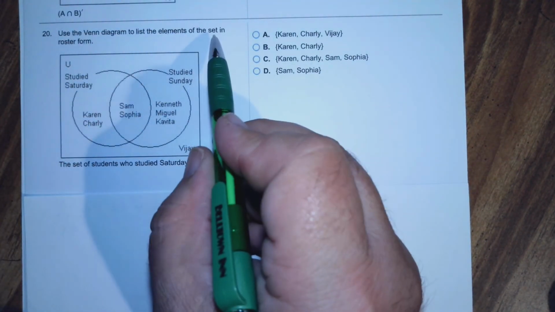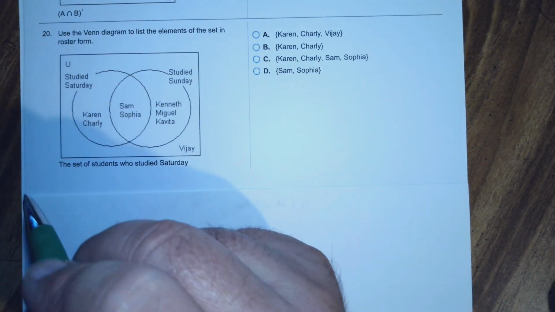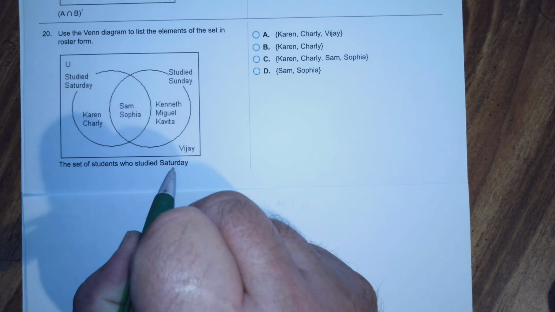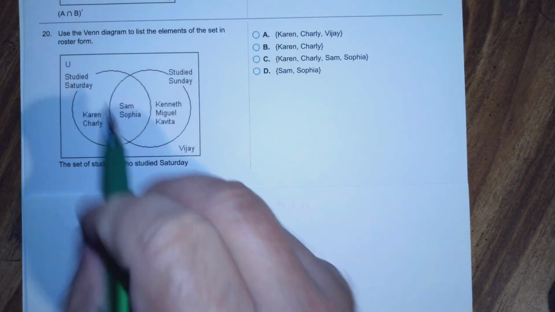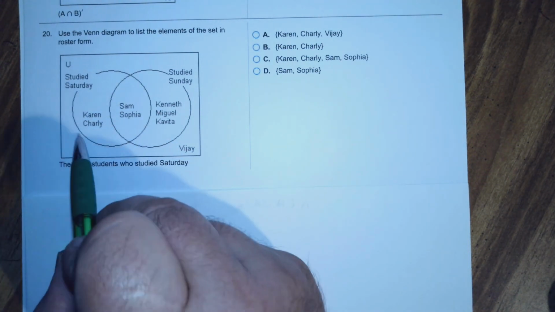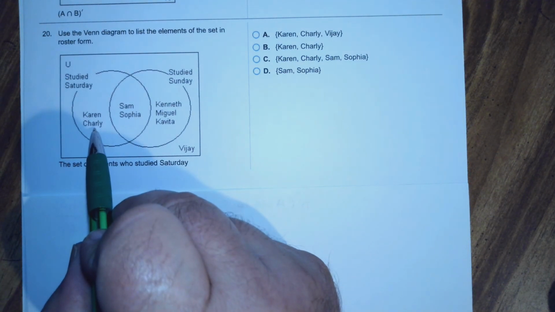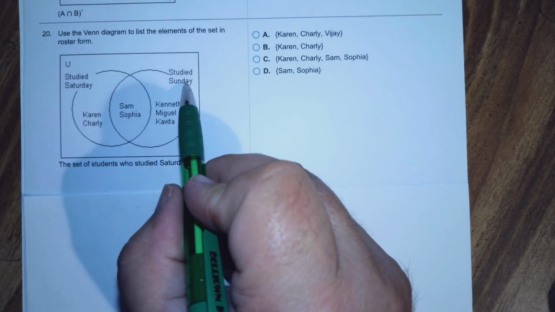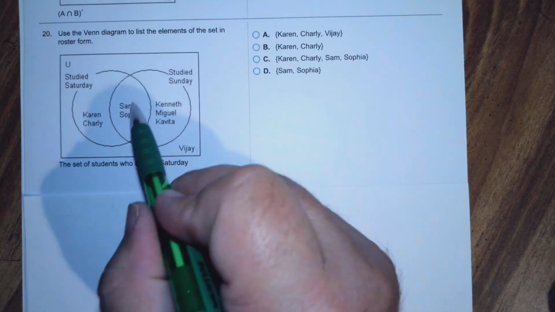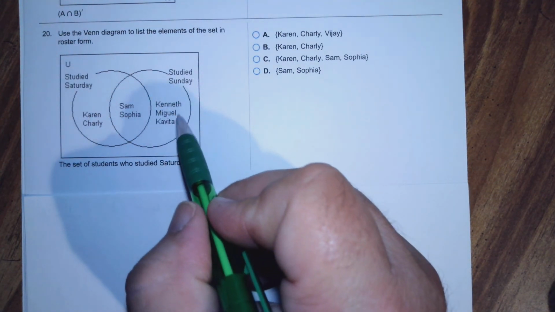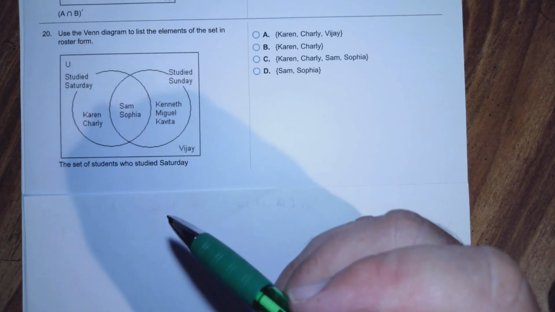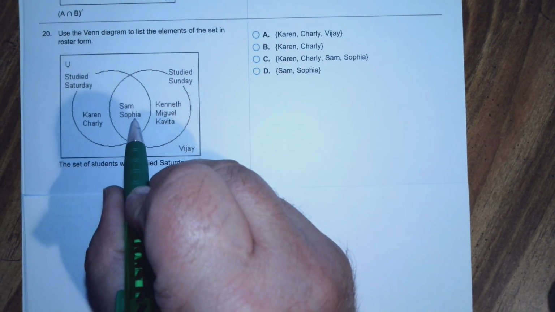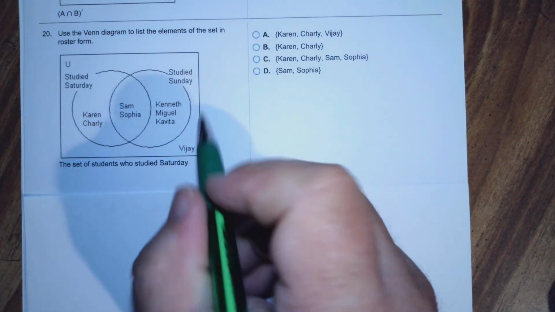Use the Venn diagram to create elements of the set in roster form. Set of students who studied Saturday. The students who studied Saturday are Karen, Carly, Sam, and Sophia. The students who studied Sunday are Sam, Sophia, Kenneth, Miguel, Kavita. Sam and Sophia studied both Saturday and Sunday.